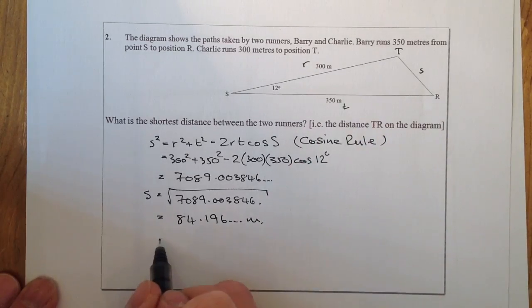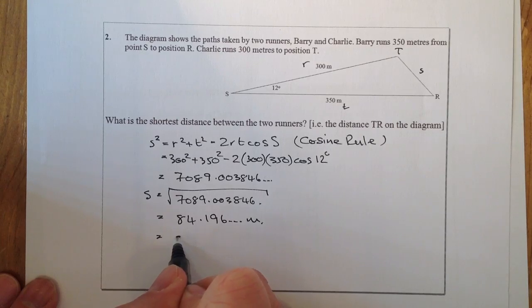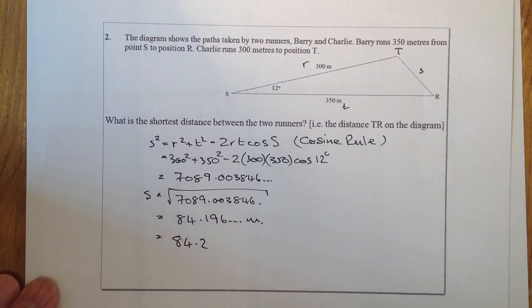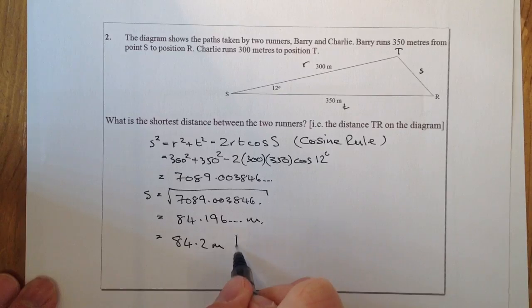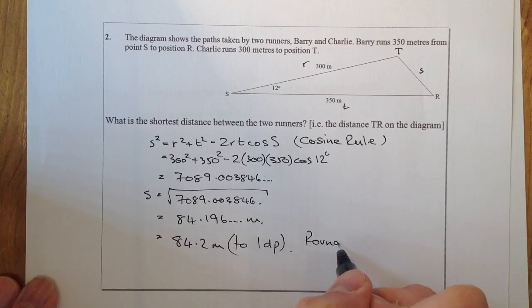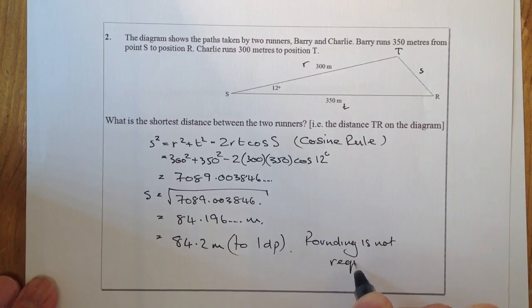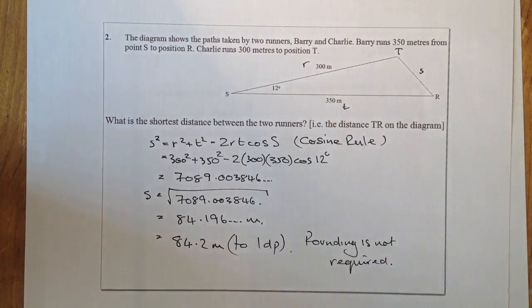Metres, yes. I've not been asked to round to anything in particular, but I'll put it to 1 decimal place, in metres. Remember that rounding is not required for a mark because I've not been asked, but that's a sensible choice. Let's look at the marks for this question.